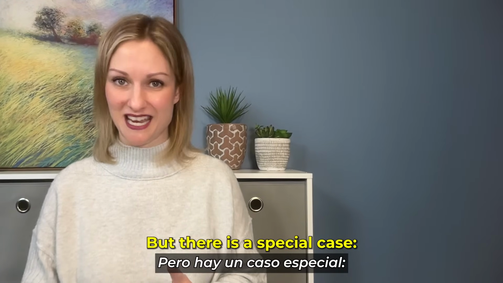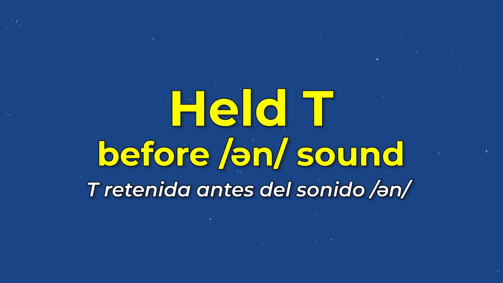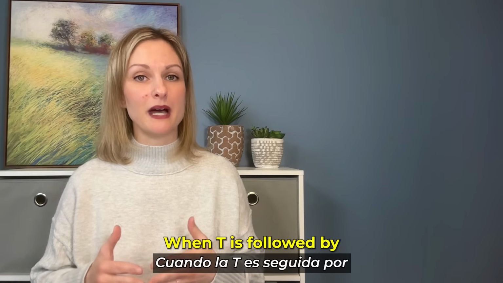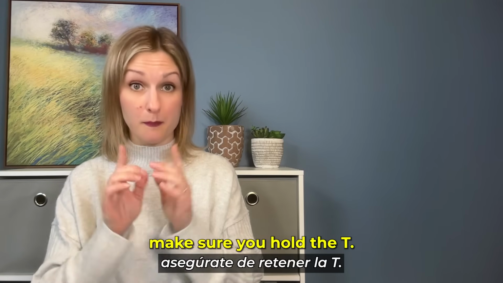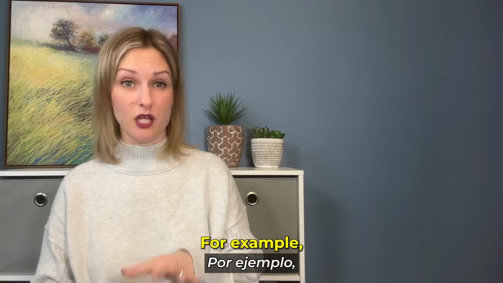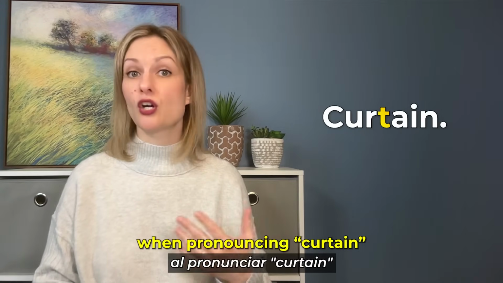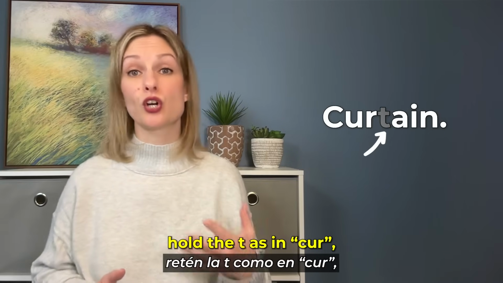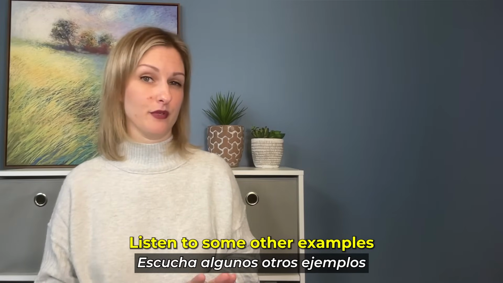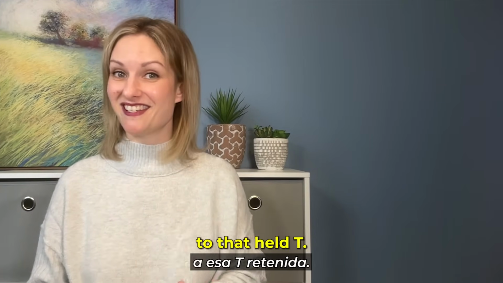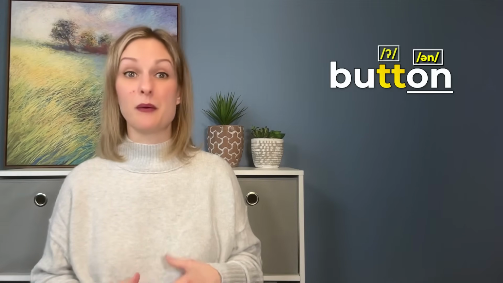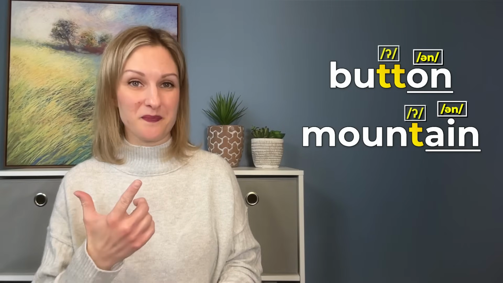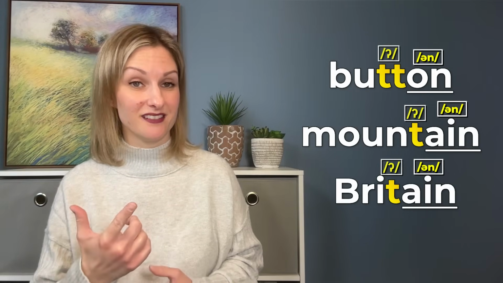But there is a special case. Held T before UN sound. When T is followed by an UN sound, a schwa and N within a word, make sure you hold the T. For example, when pronouncing curtain, curtain, hold the T as in cur and then add an un, curtain. Listen to some other examples and repeat after me. Always pay attention to that held T. Button, button. Mountain, mountain. Britain, Britain.